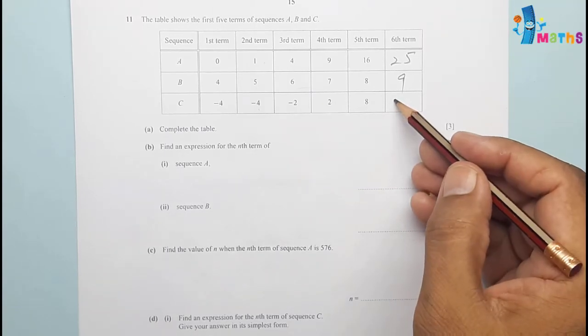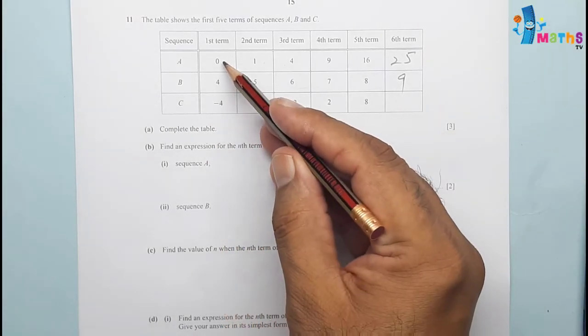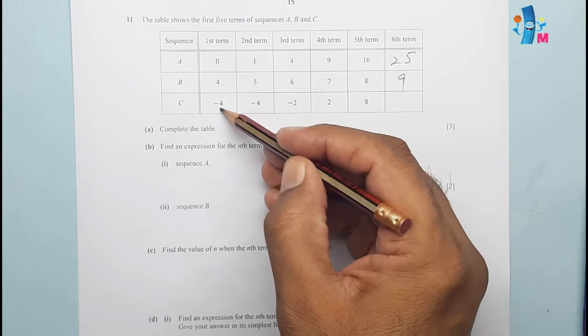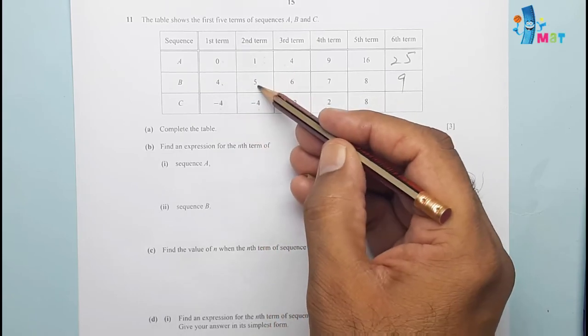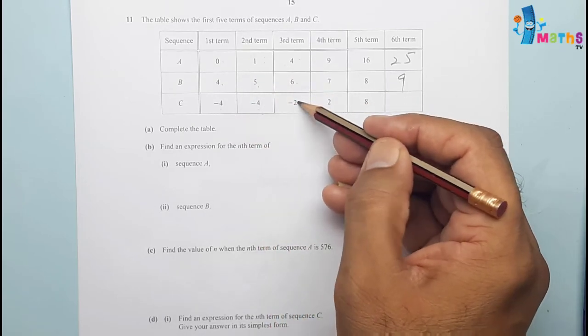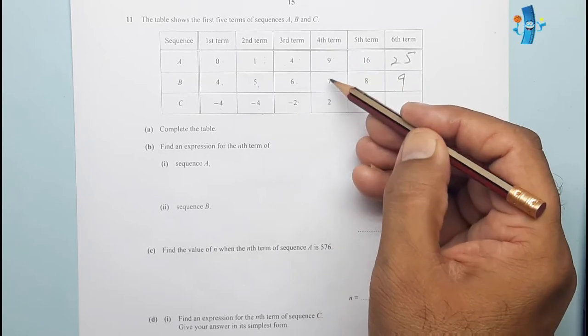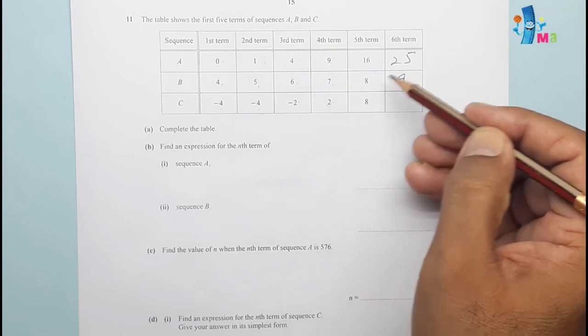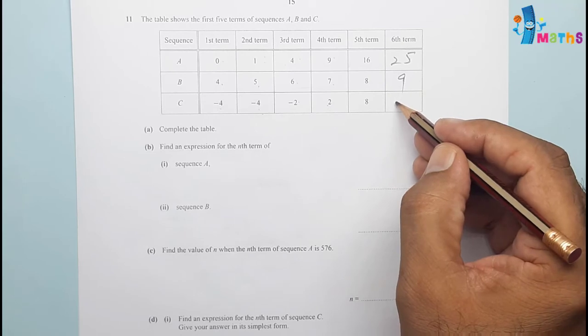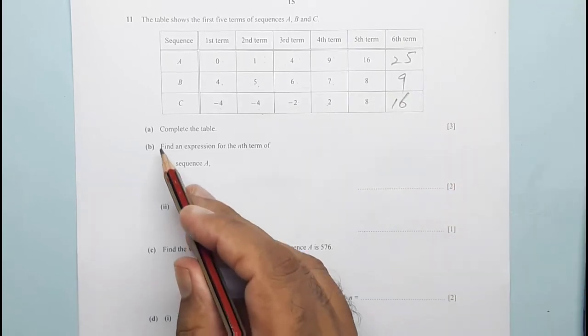For this one, basically for C they have done 0 minus 4 is this one, 1 minus 5 will be minus 4, 4 minus 6 will be minus 2. So A minus B basically is relating to C. So 25 minus 9 will be 16. Now A part we have done.